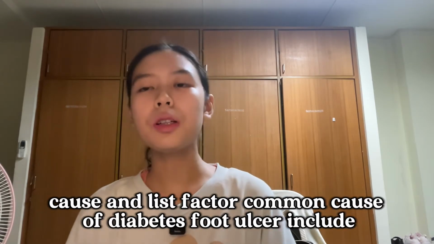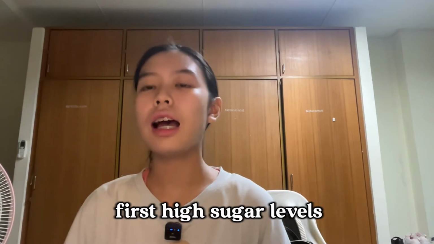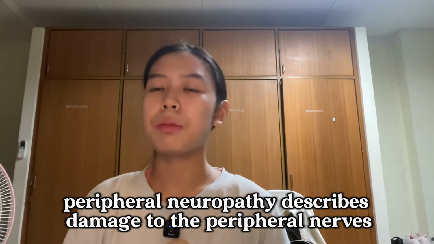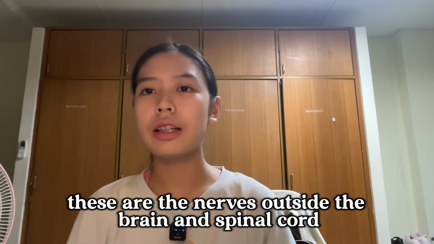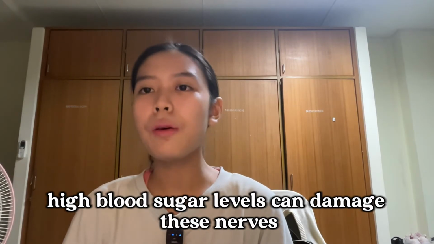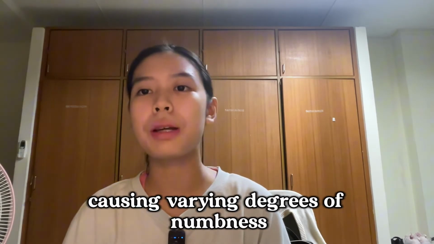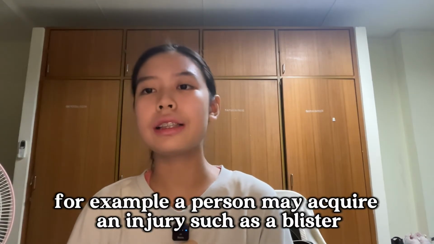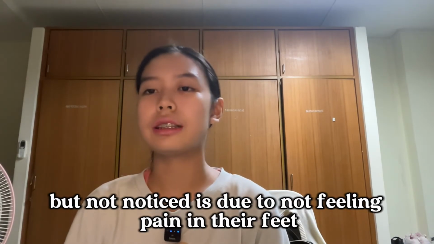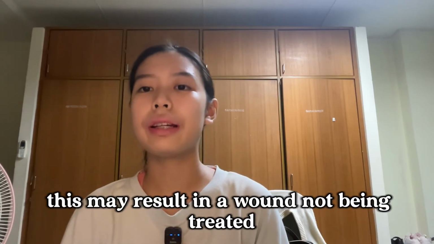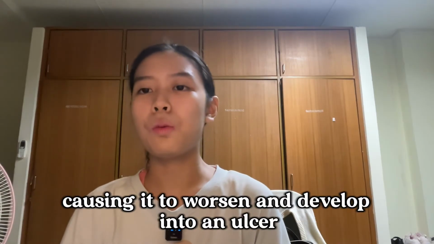Cause and risk factors. Common causes of diabetes foot ulcer include first, high sugar level. Second, peripheral neuropathy. Peripheral neuropathy describes damage to the peripheral nerves. These are the nerves outside the brain and spinal cord that relay information between the brain and the rest of the body. High blood sugar level can damage these nerves, causing varying degrees of numbness, tingling, or burning in the extremities such as the feet. For example, a person may acquire an injury such as a blister, but not notice it due to not feeling pain in their feet.